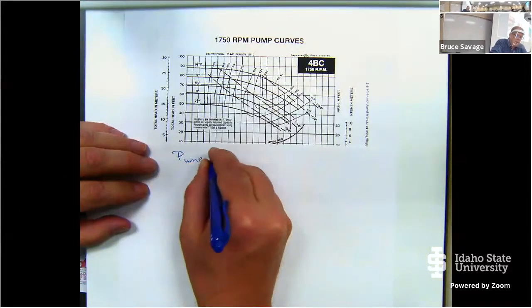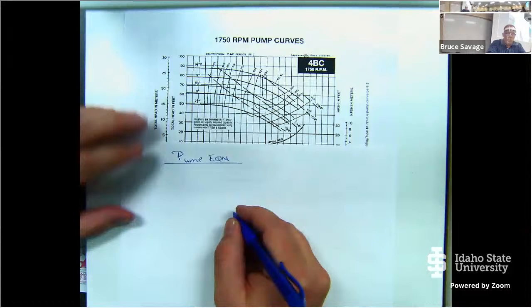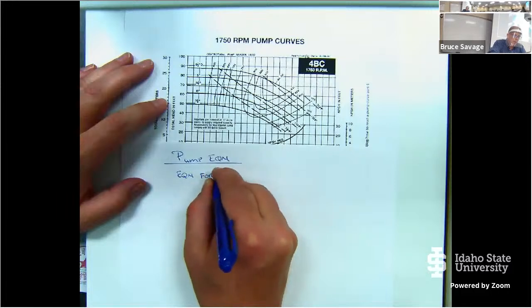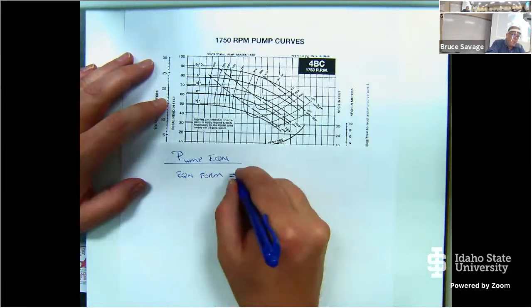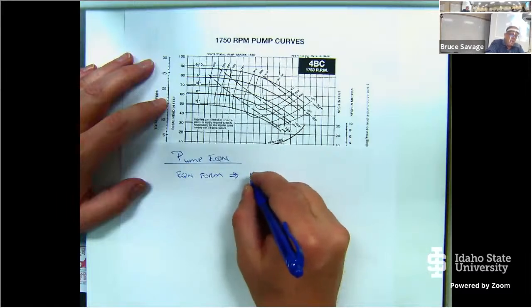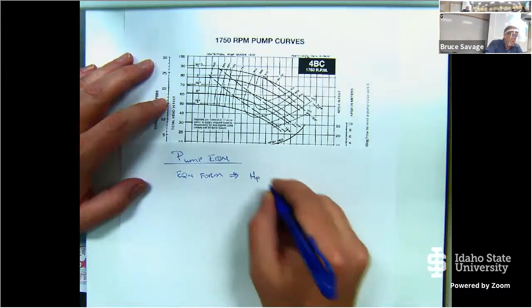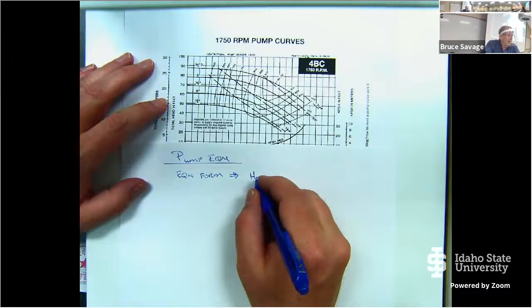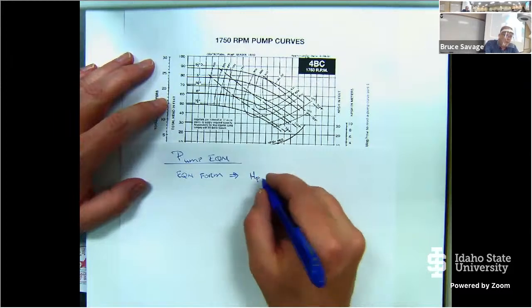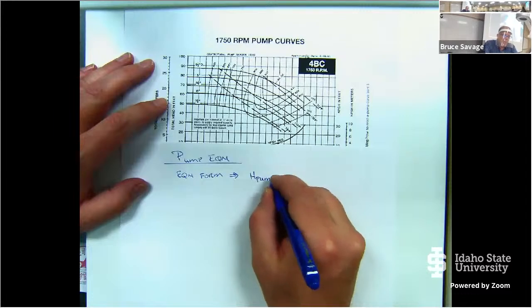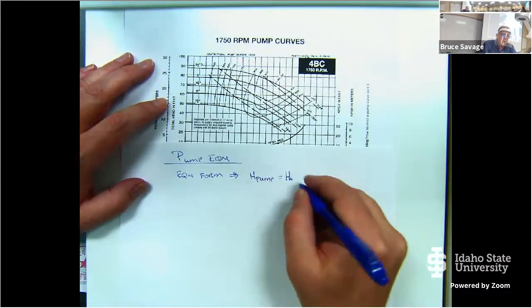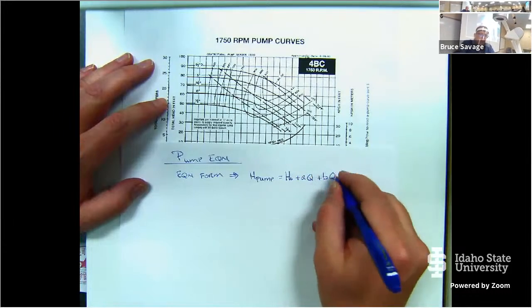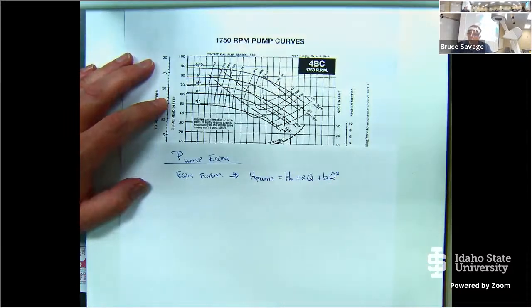Pump equation. We know the equation form. So the equation form is going to be of the form that the head of the pump, or the amount of head, so you've got to be careful. Head of the pump, that stands for horsepower, doesn't it? Okay, I'll put H of the pump there, so we know it's not horsepower, is equal to H sub naught plus A times Q plus B times Q squared.